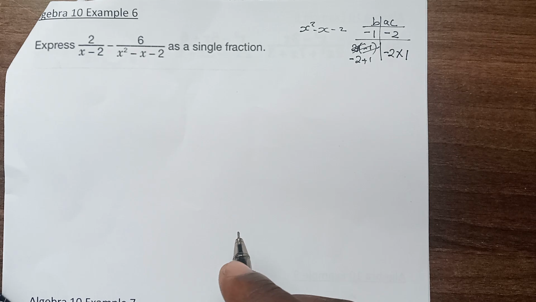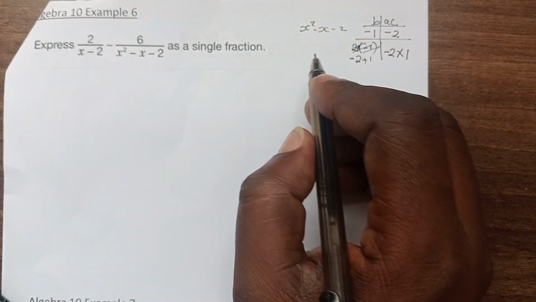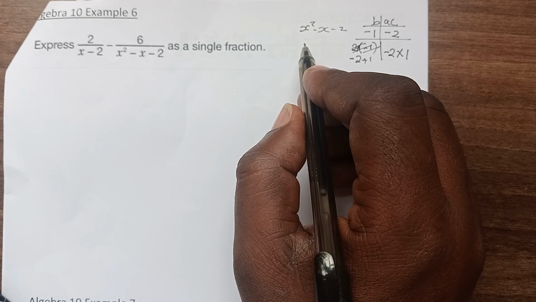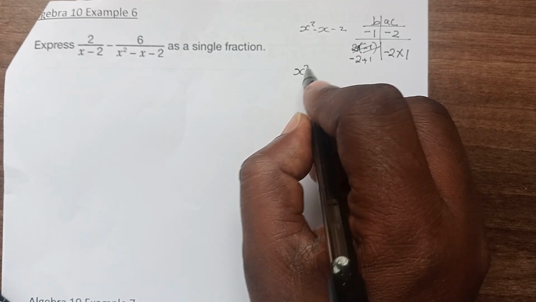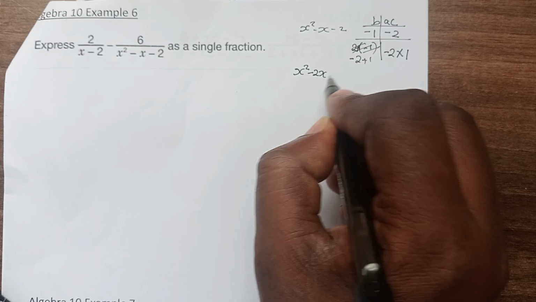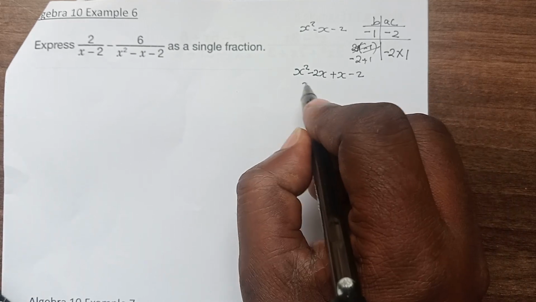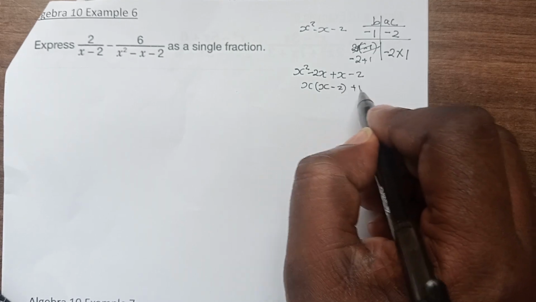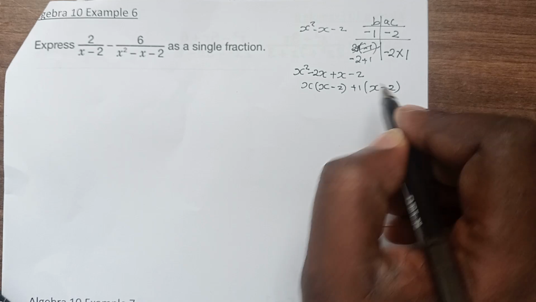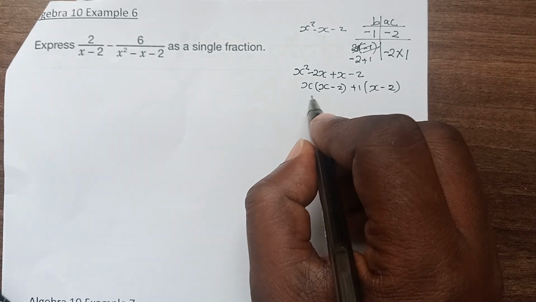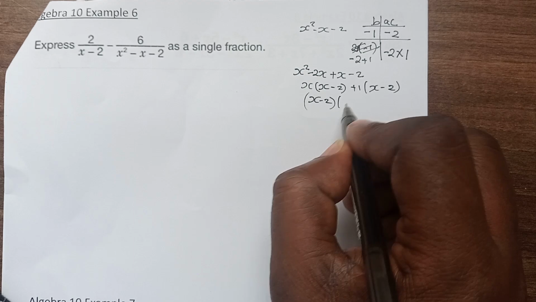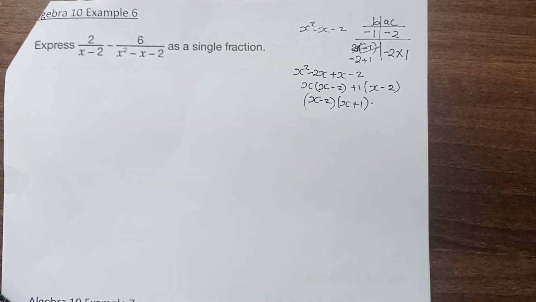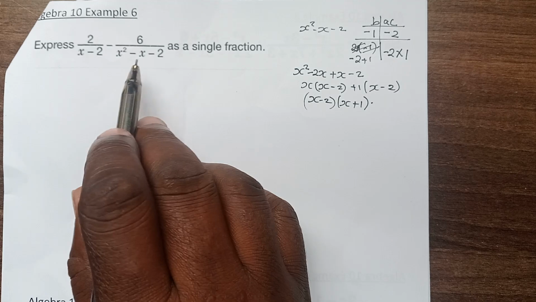That is true. So we now need to break the middle term and have it like x squared minus 2x plus x minus 2. Factoring x outside, x minus 2, plus 1, x minus 2, and the two brackets are x minus 2 and x plus 1. We have now factorized the denominator of the second fraction, and this is just what we bring here.